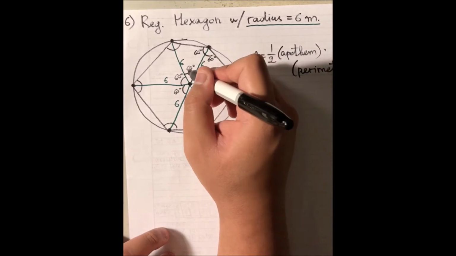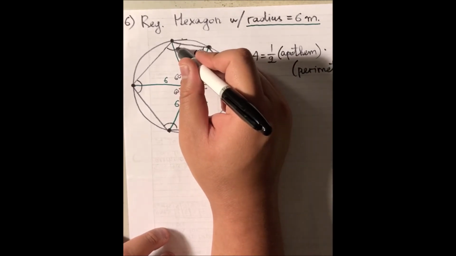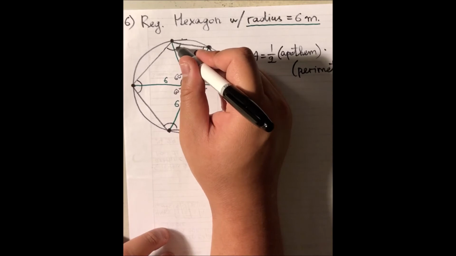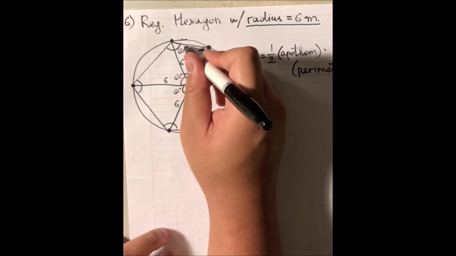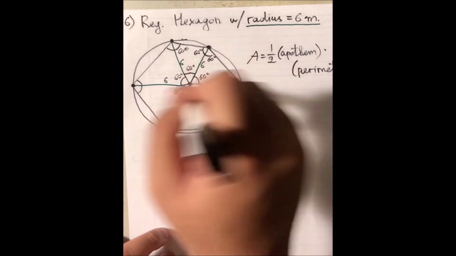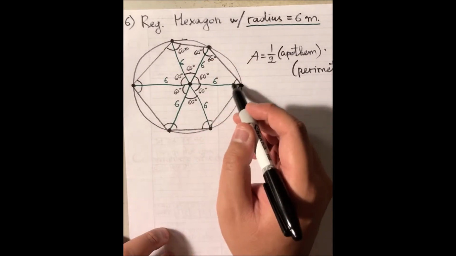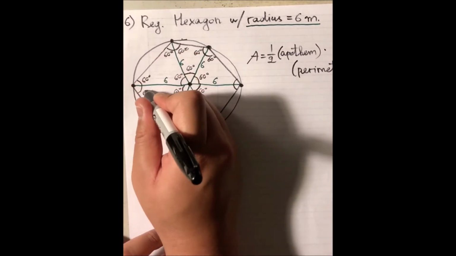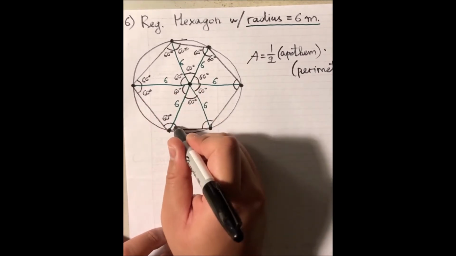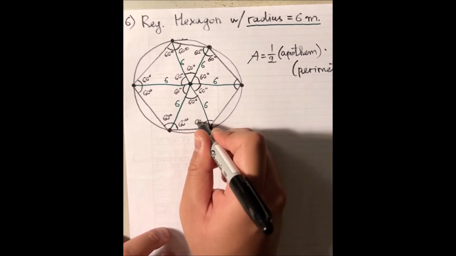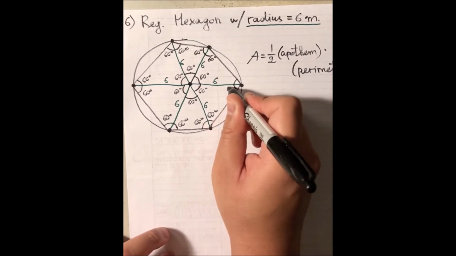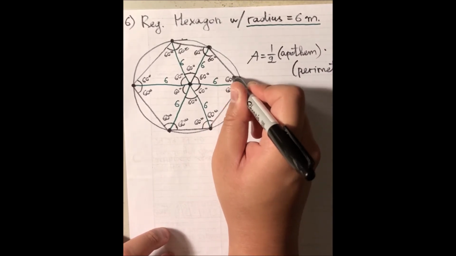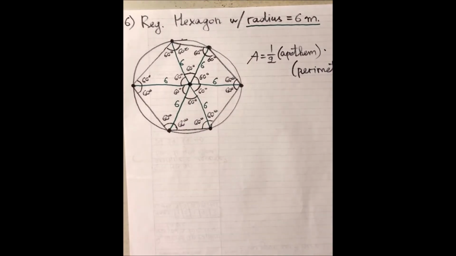If this is 60 and this angle is 60, then this remaining angle here is also 60 degrees. And you keep going for all of the other angles. So all of these angles are 60 degrees. Now we can get started on finding the apothem and then finding the perimeter.